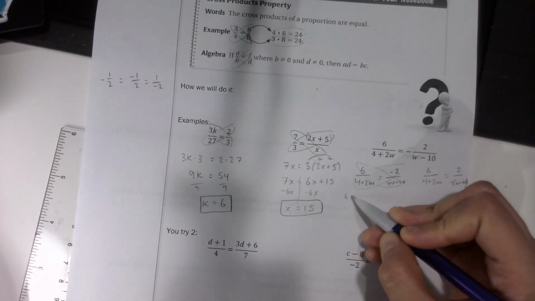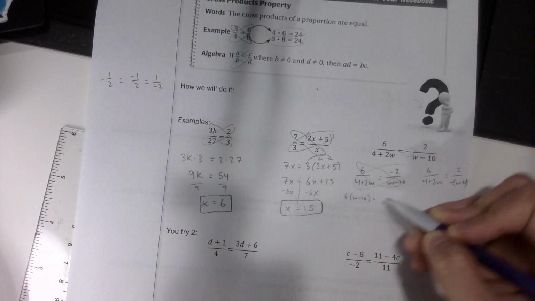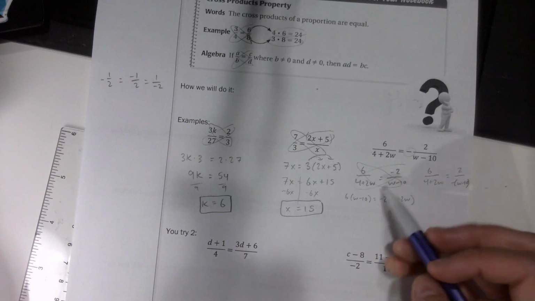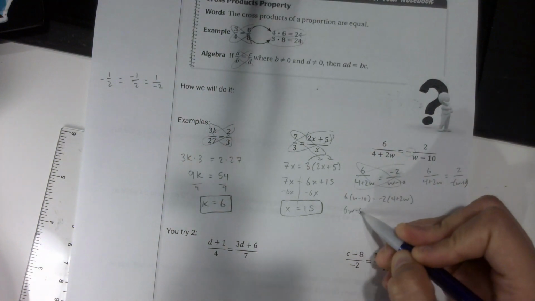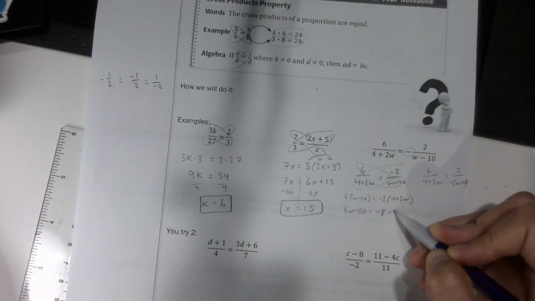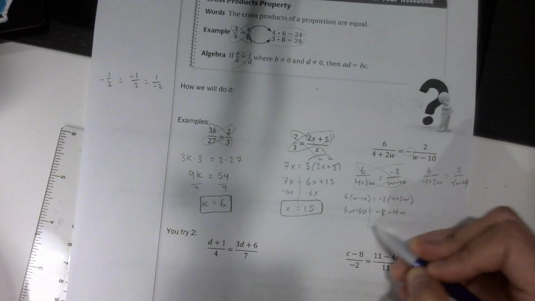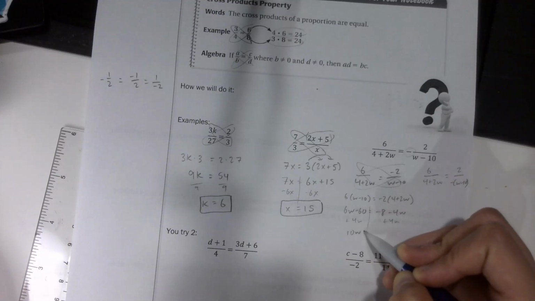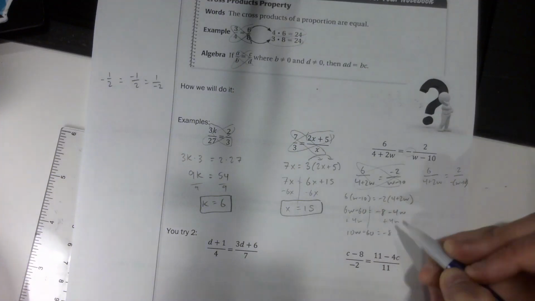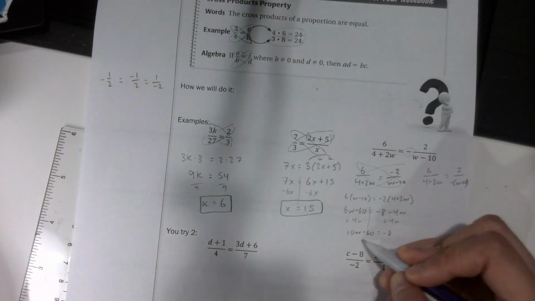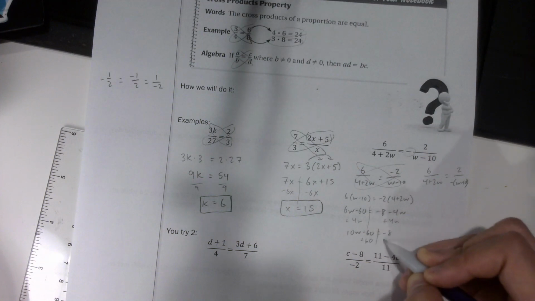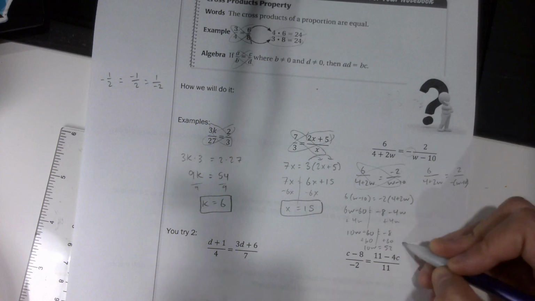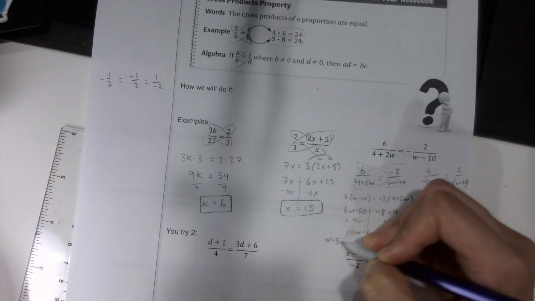We get 6 times w minus 10 equals negative 2 times 4 plus 2w. So this is 6w minus 60 equals negative 8 minus 4w. We add 4w to both sides. We get 10w minus 60 equals negative 8. We add 60 to both sides. We get 10w equals 52, so we get w equals 5.2.